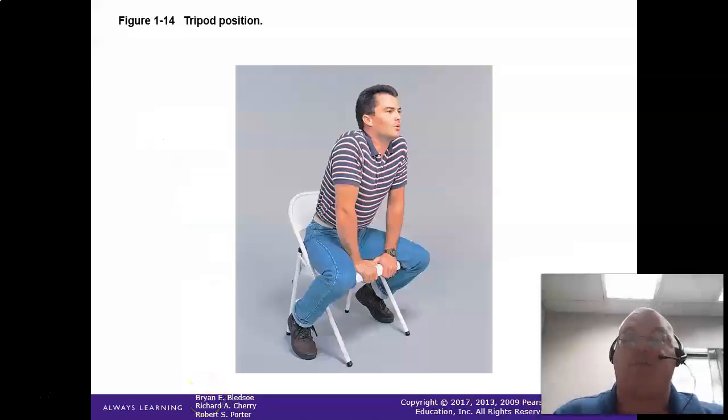So again, this is a tripoding position. What are they actually doing here? They're actually lifting up their shoulders to create more space in the thoracic cavity. By the way, newsflash, this requires more energy.